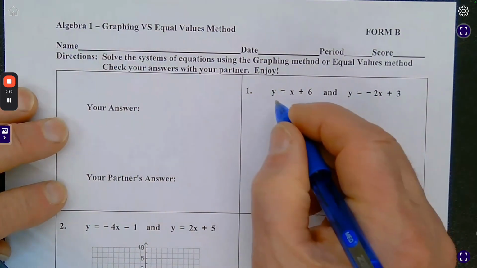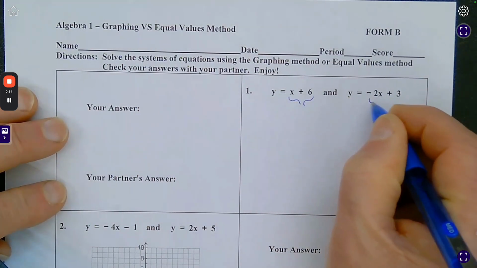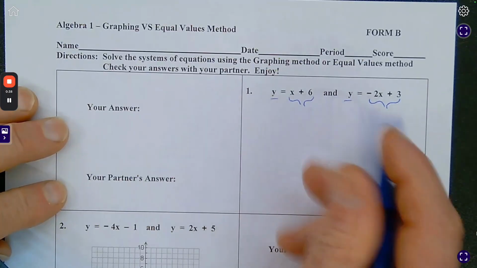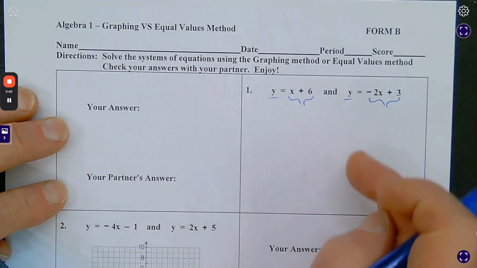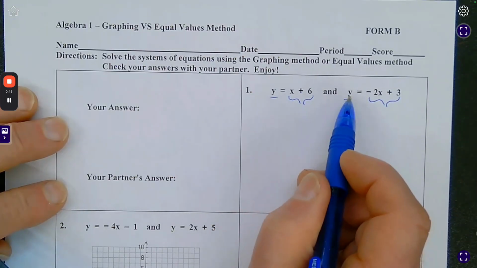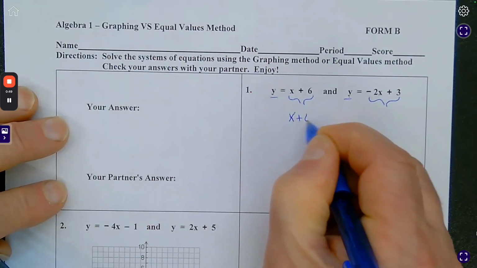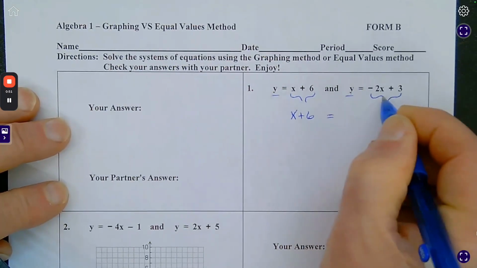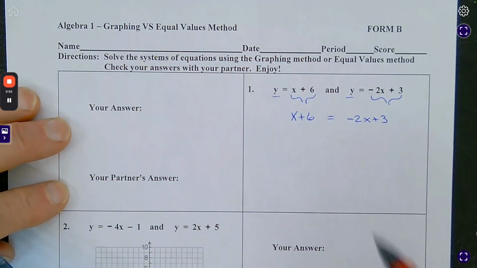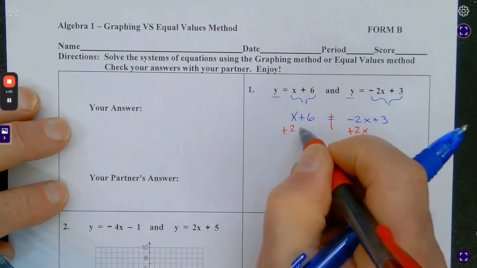The equal values method says, if this y equals this, and this y equals this, then this y is the same number. Think about it. Where the two lines intersect, the x and the y are exactly the same number. So this number equals that number at the point of intersection. Therefore, I can take this mx plus b and set it equal to this mx plus b. Now I solve this equation for x, and that will give me the x value for the point of intersection.